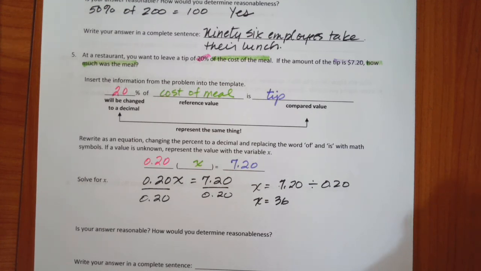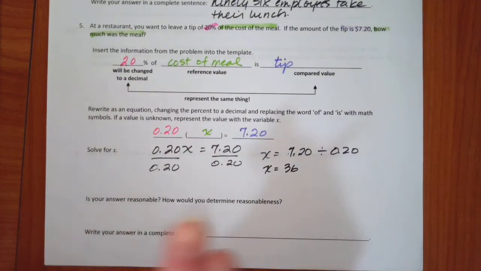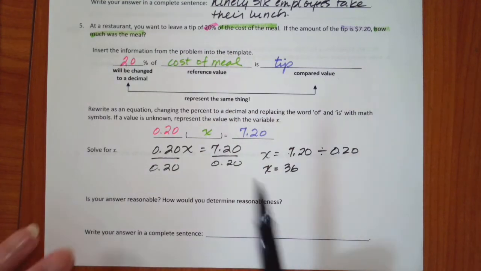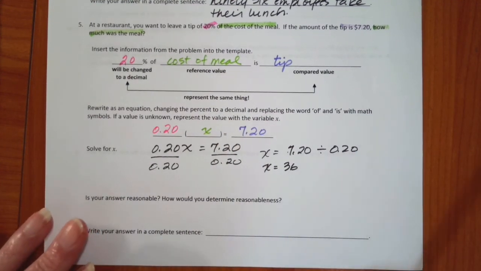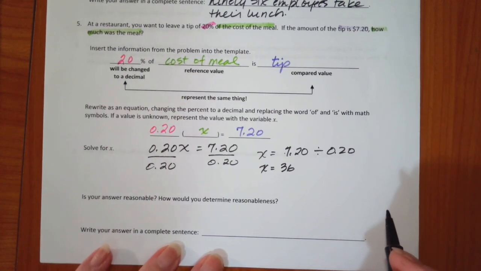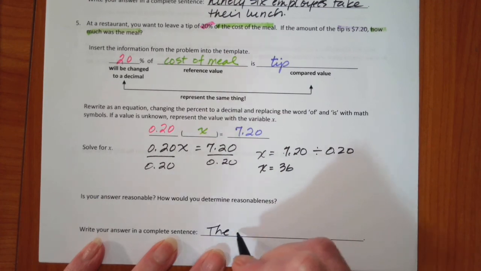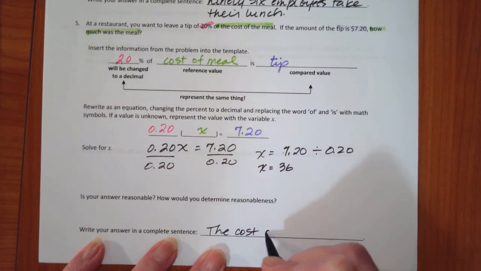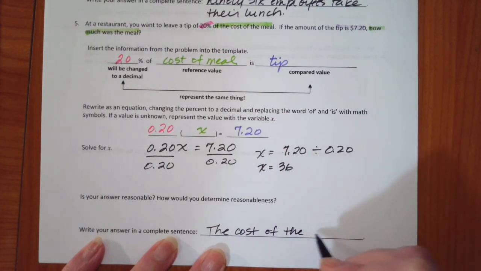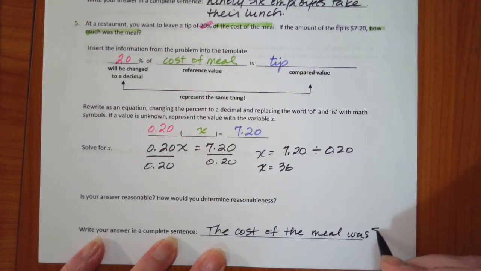All right, so I'll leave you to figure out how you determine reasonableness. I just took 20% of 36 is 7.20, so that actually works. So the question was, how much was the meal? So the cost of the meal was $36.